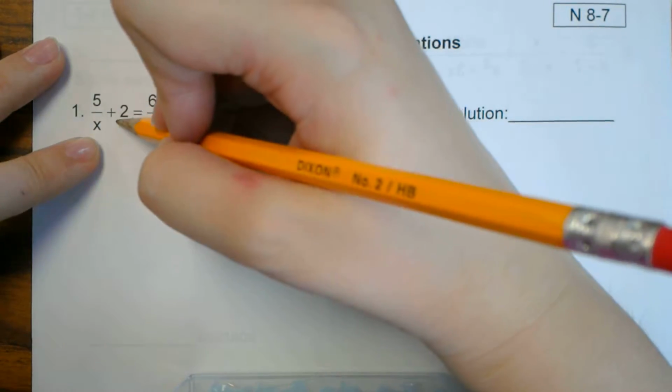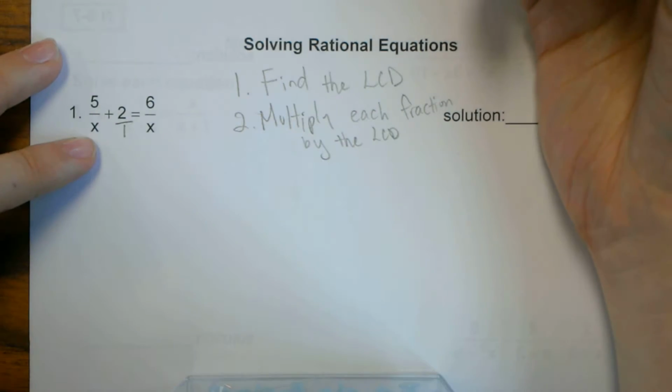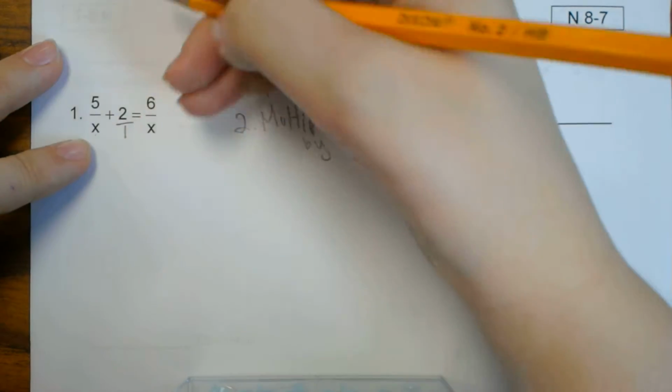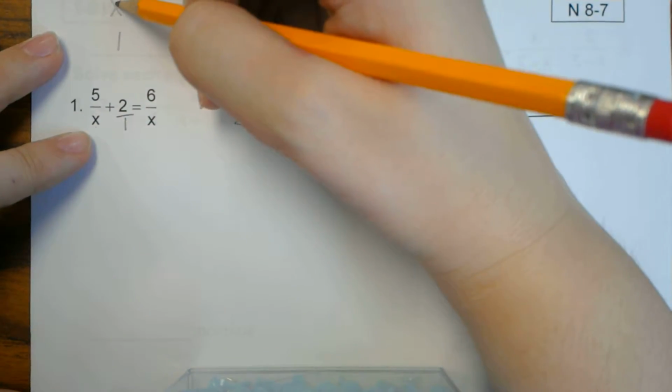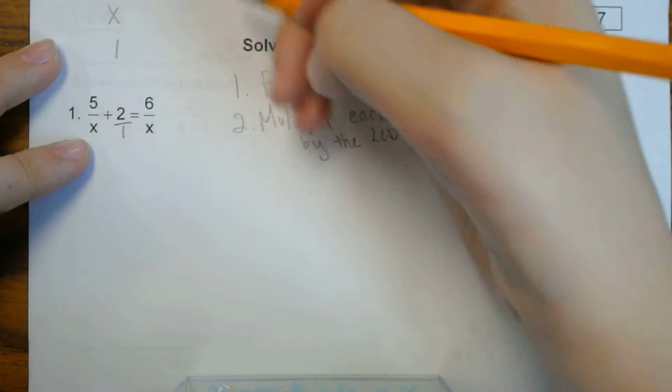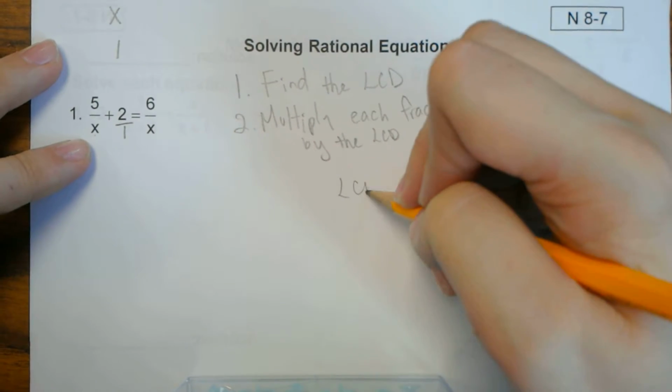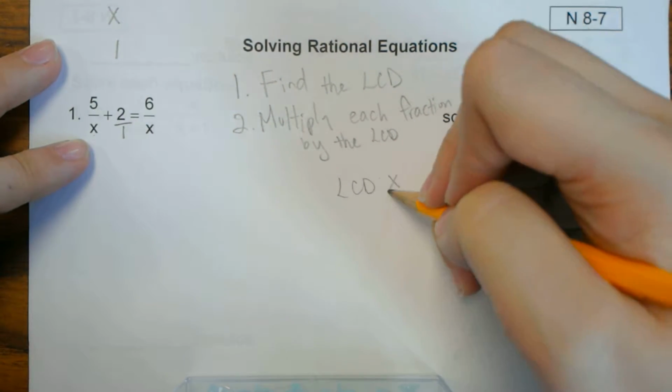So here, I can make 2 into a fraction by writing it over 1. Then I have an x, a 1, and an x. So I'm really just comparing x and 1. x and 1 have a 1 in common, but 1 needs an x. So my LCD is x.